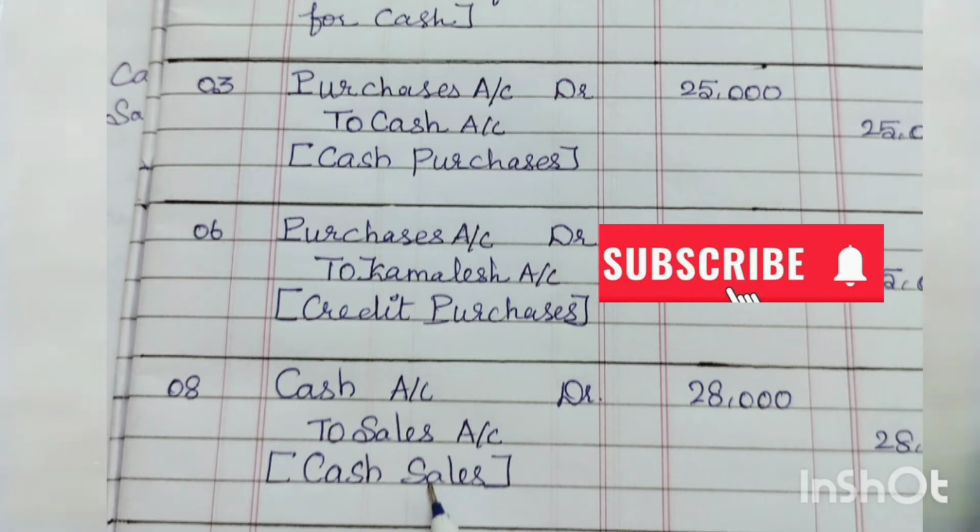Cash account will be debited. So very close to the margin, we have to write cash account debtor. What is the amount given? Rupees 28,000. We have to write rupees 28,000 in the debit column of the same line. Then come to the next line of the particular column.